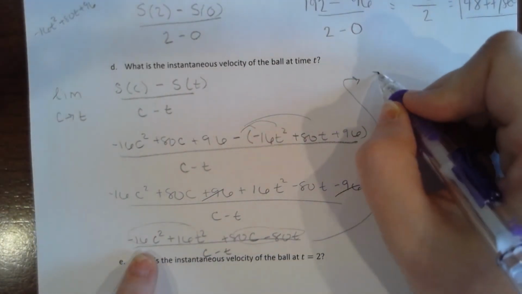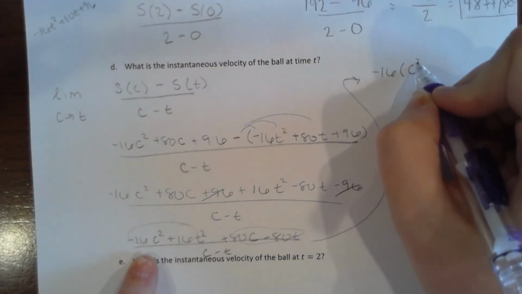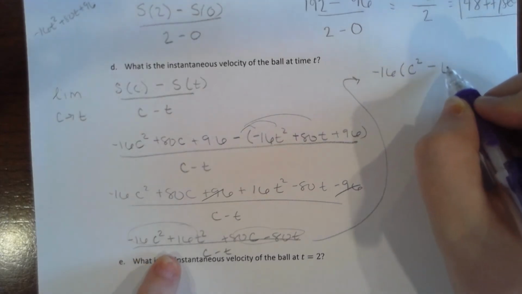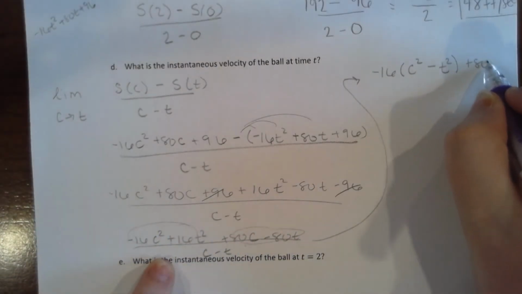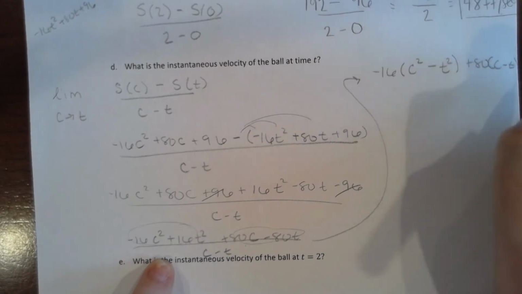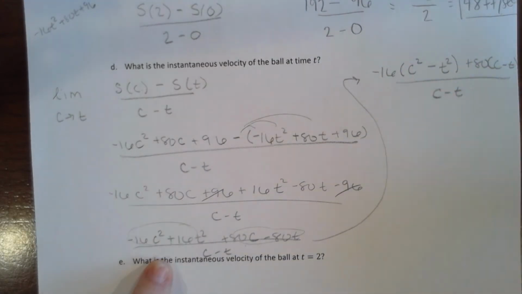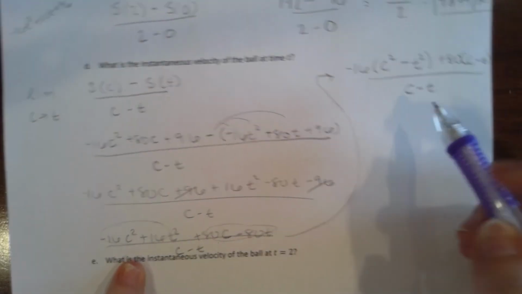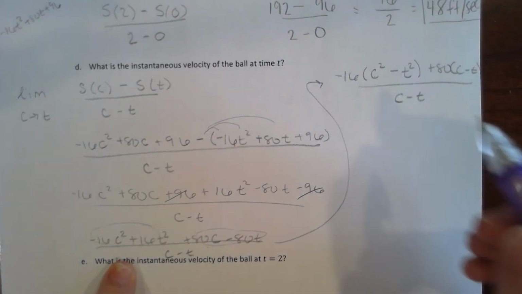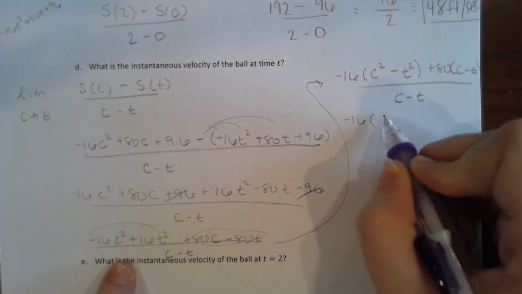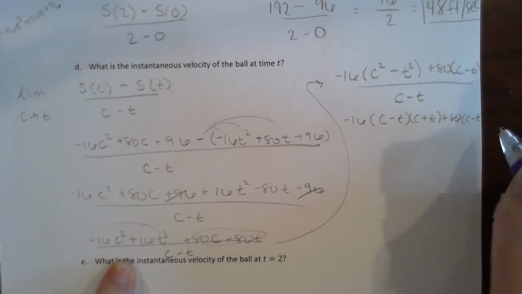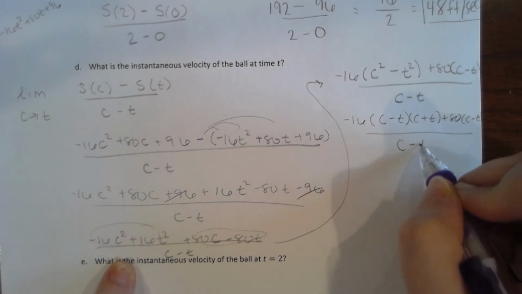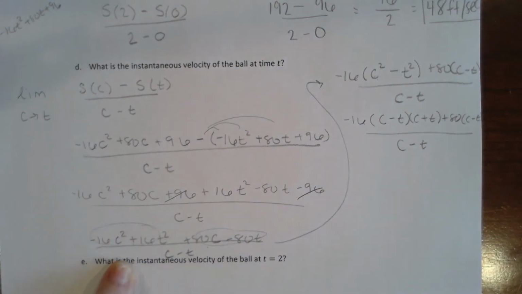So we can factor out a negative 16, which leaves us with c squared minus t squared because I took out the negative. So change this to a positive to a negative. And then here I could take out an 80, which leaves it with c minus t all over c minus t. Now this is now the difference of perfect squares. So now we can factor it. So negative 16, c minus t, c plus t, plus 80, c minus t, I'm running out of room here, all over c minus t.